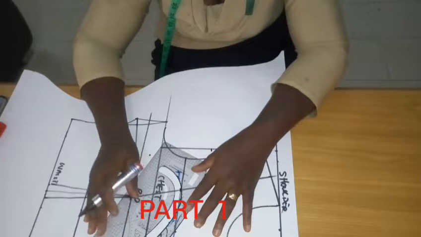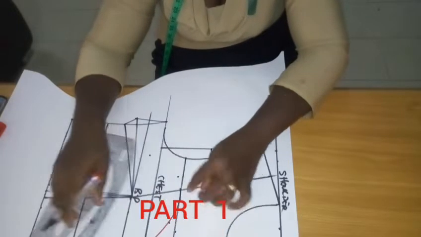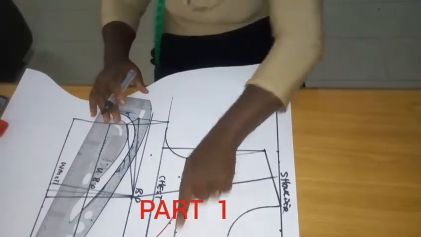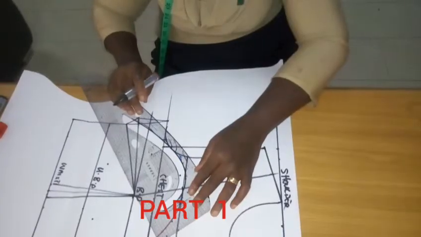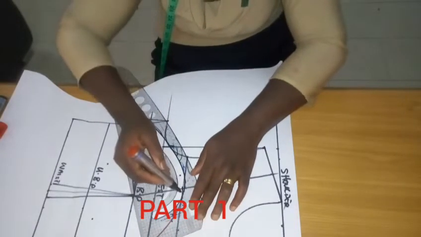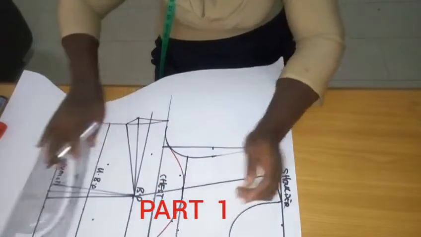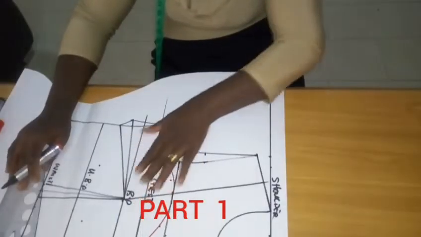So I'm placing my ruler, the sweetheart neckline will touch the neckline and come over and touch the line. And then you can see how I place my pattern ruler again, and I'll connect it back to the armhole. Can you see? So that is the neckline for our bustier.